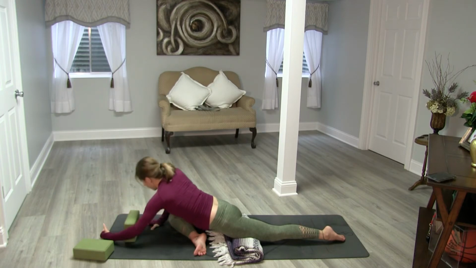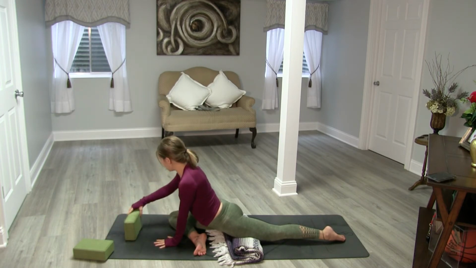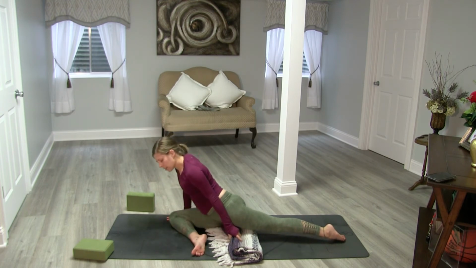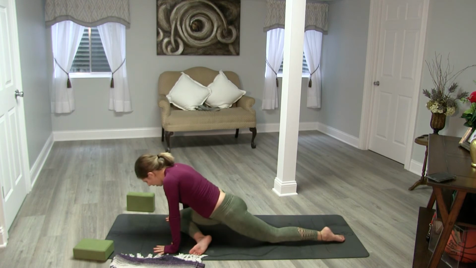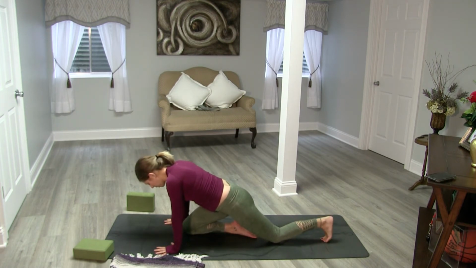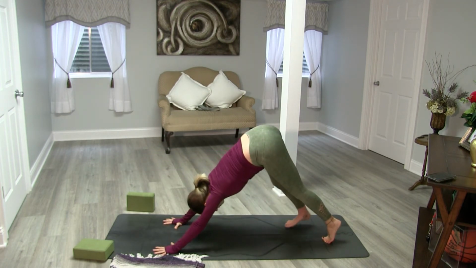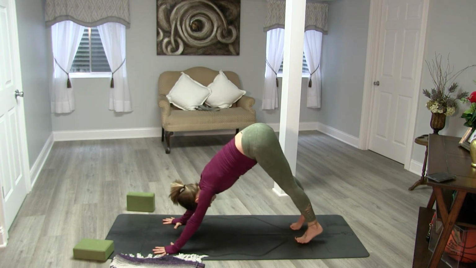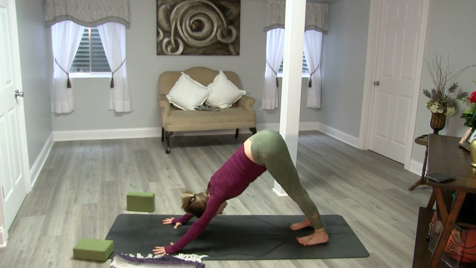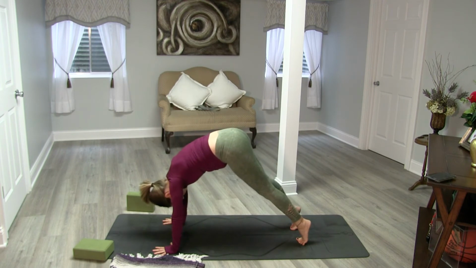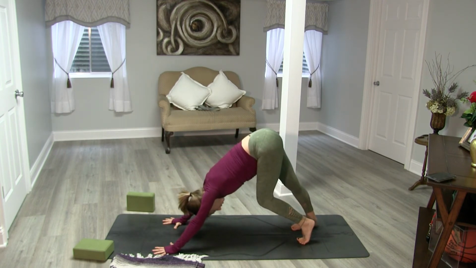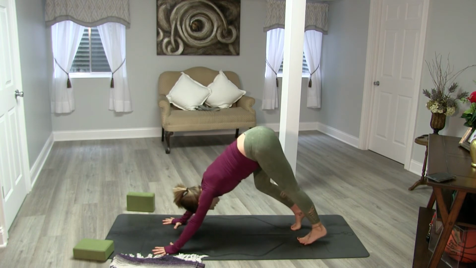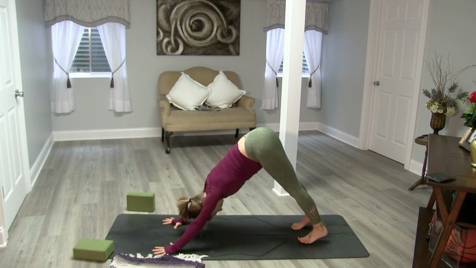We'll slowly walk our hands back toward the front leg, setting the block off to the side. You can move the blanket out from underneath you if you had it. And we're just gonna come back into down dog. So however you find yourself, back to down dog is perfectly fine. Just take a moment here, maybe you rock forward and back, side to side. And notice the difference between the right side and the left side.